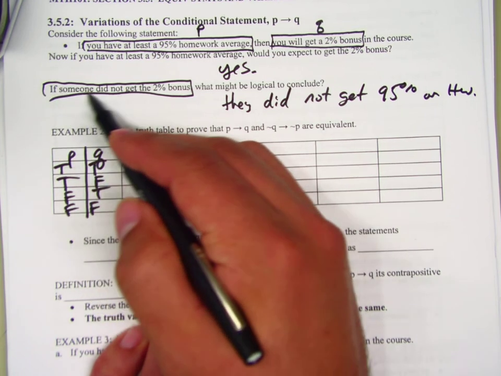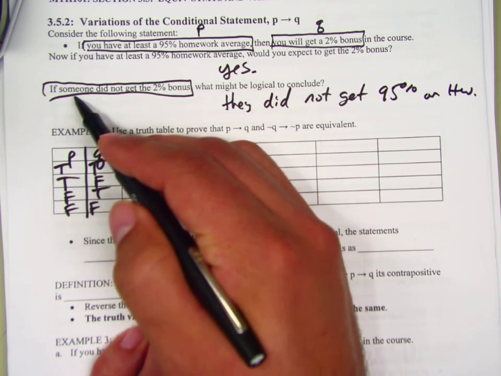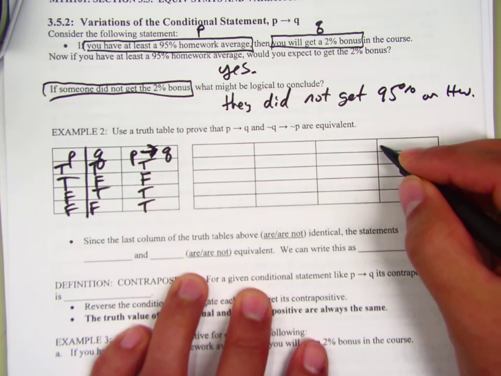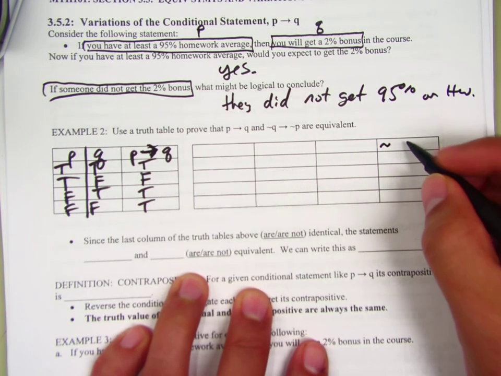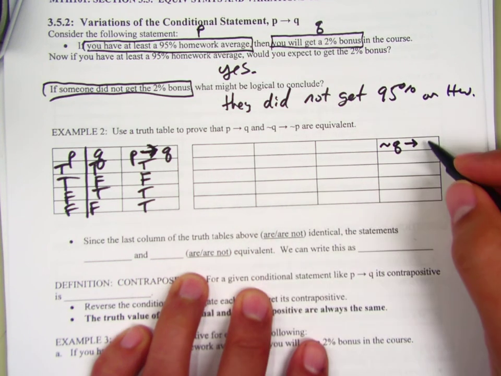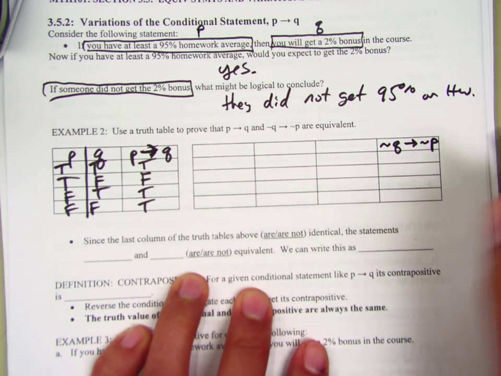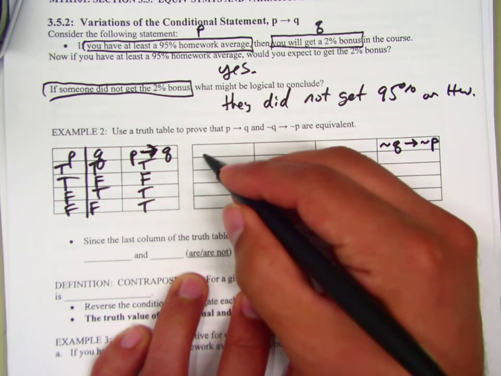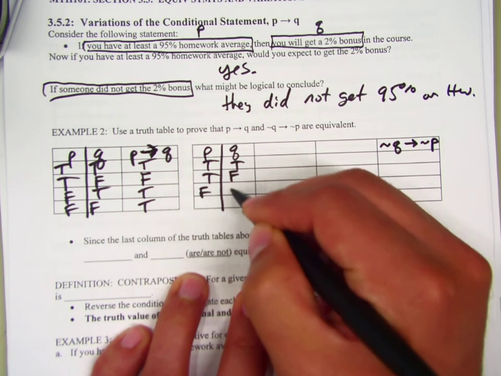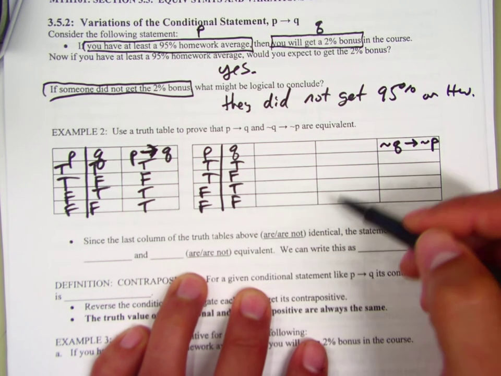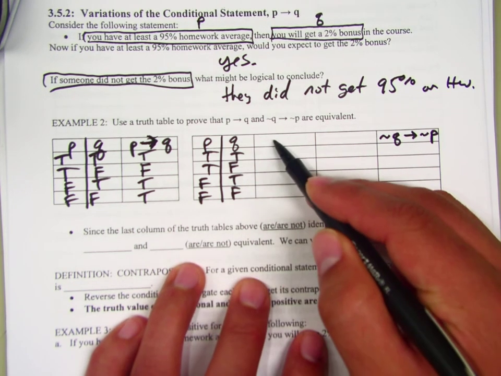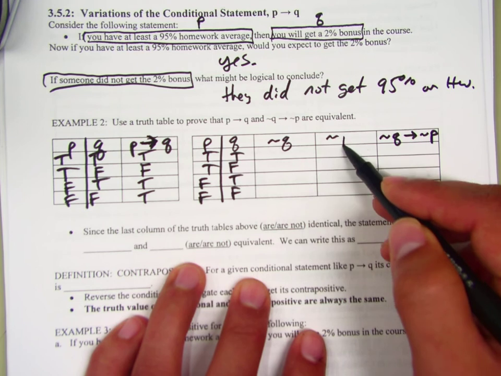Now what we're going to do is translate the second one down here. If someone did not get a 2% bonus, so that would be negation of which one? Q. Then we're saying they did not get, so that's negation of P. So that's what we're trying to build up to. Okay, obviously we need P, Q. This part is like normal. And now here, we need to negate both. So I'll do negation Q, negation P.